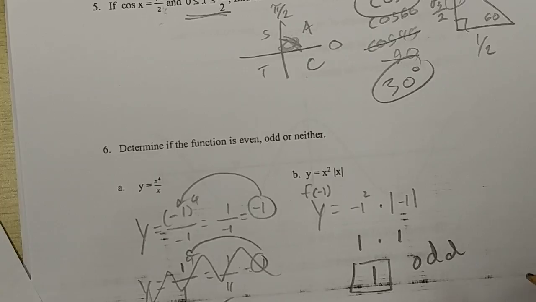So if it looks like this, an odd function is f of negative x equals negative f of x. So a negative version of the function.